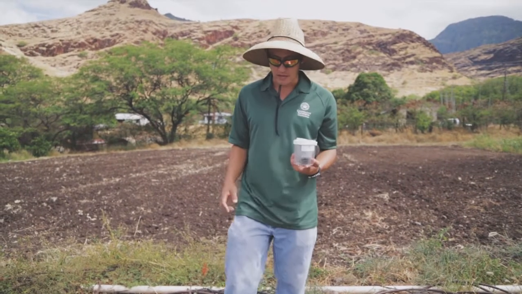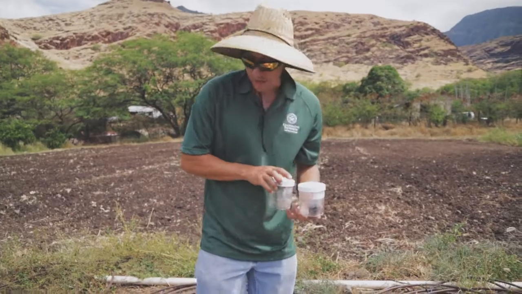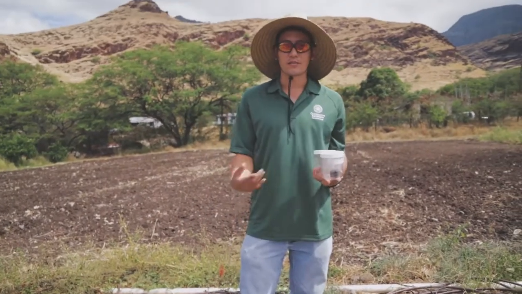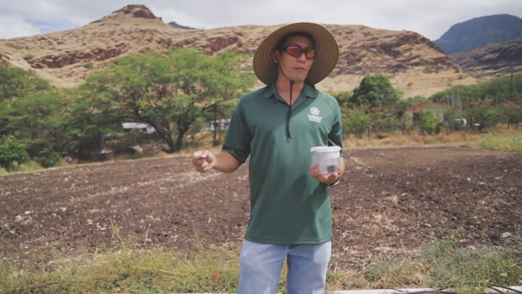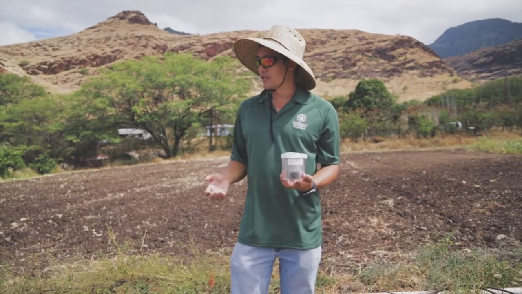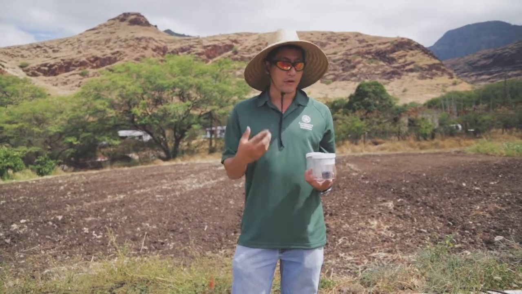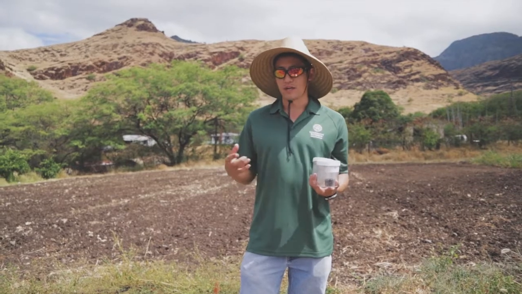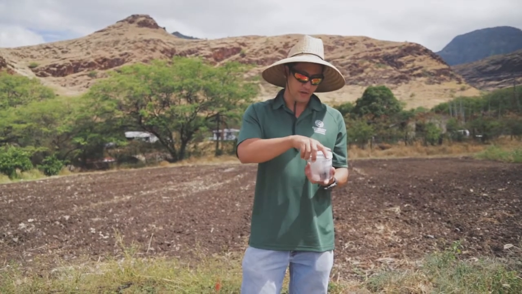So a lot of these organic fertilizers that I'll show pretty soon, if you add them to the soil, they don't break down or release nutrients as quickly unless you have the microorganisms acting upon them, as well as the right kind of conditions like moisture.